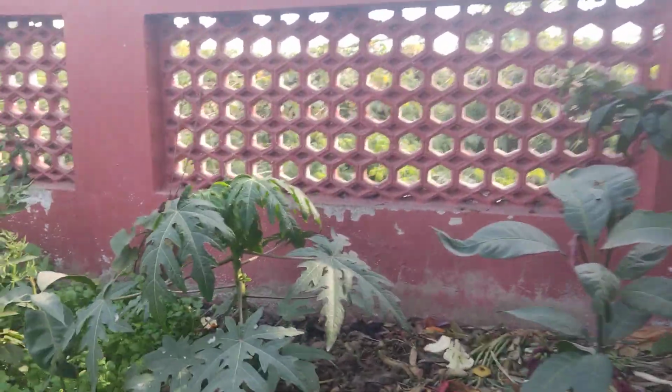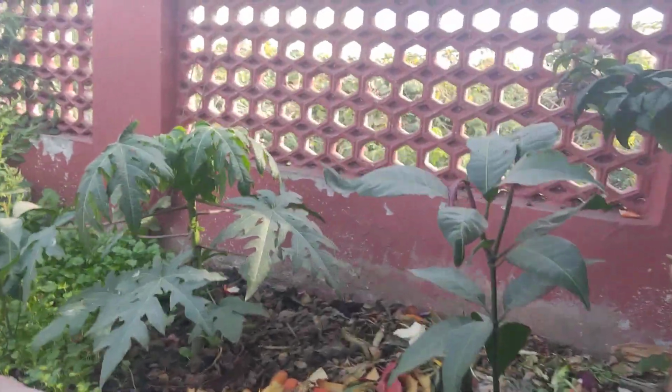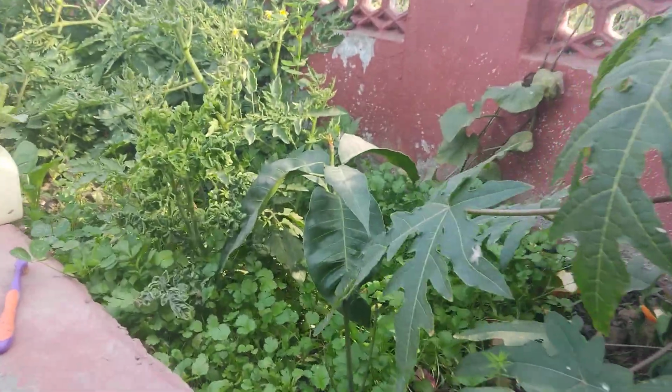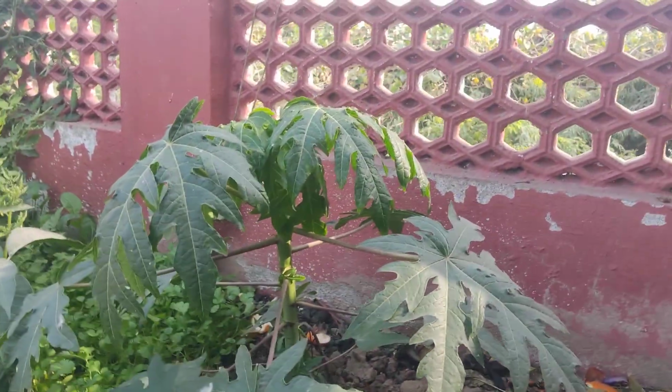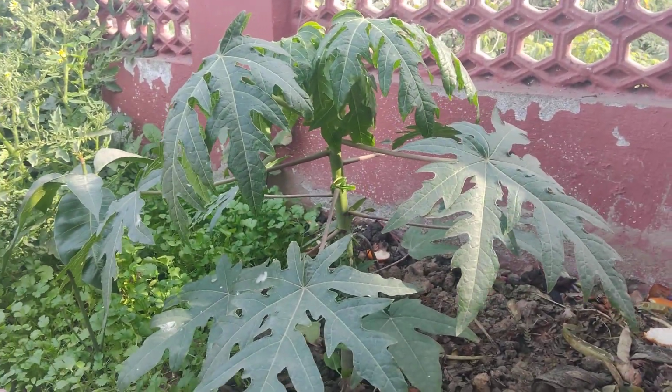This is papaya. So these are plants you will see and enjoy. This is coriander, which is a very small plant.